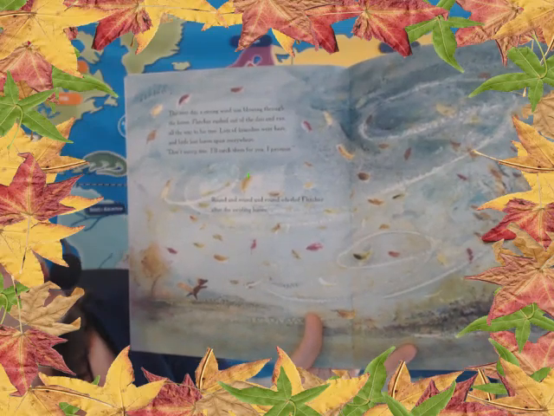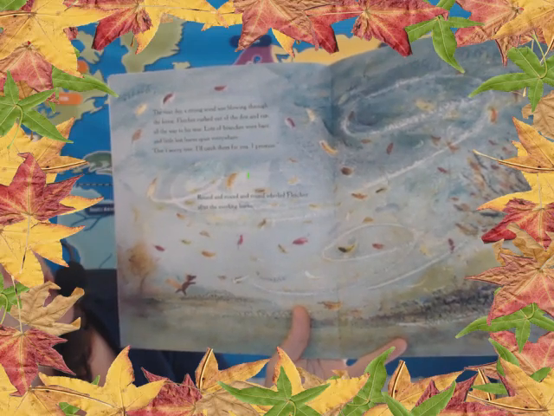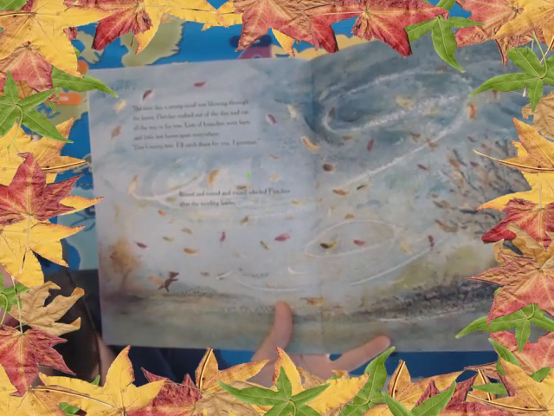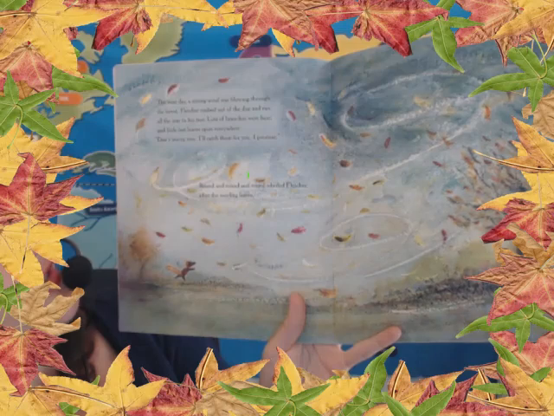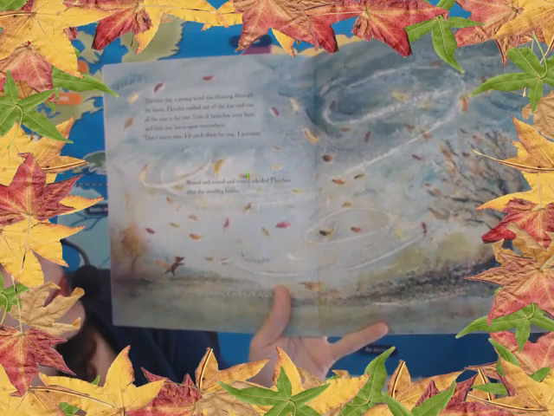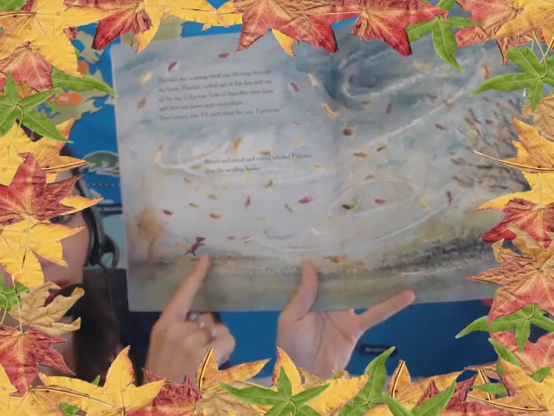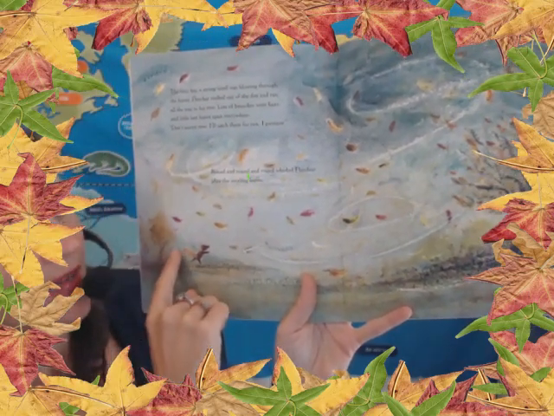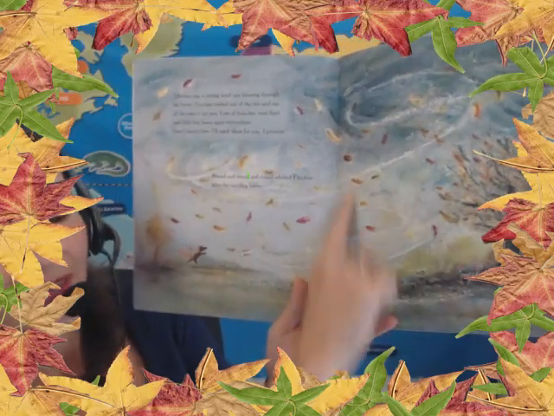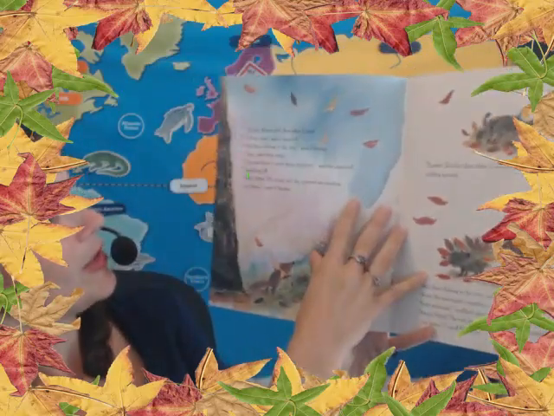The next day, a strong wind was blowing through the forest. Fletcher rushed out of the den and ran all the way to his tree. Lots of branches were bare, and little lost leaves spun everywhere. "Don't worry, tree, I'll catch them for you, I promise." Round and round and round whirled Fletcher after the swirling leaves. So he's whirling, he's spinning around, and the leaves are swirling, they're spinning around too. Remember those words? They have the same meaning or a similar meaning.